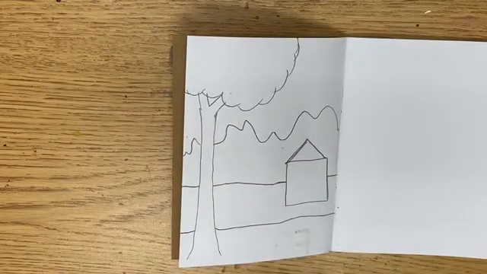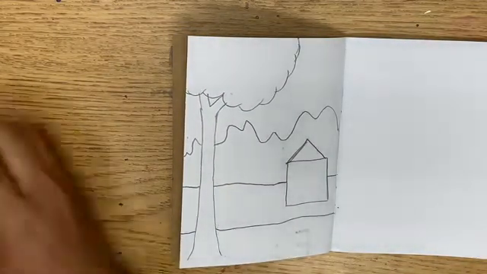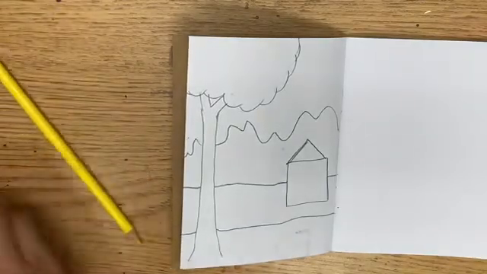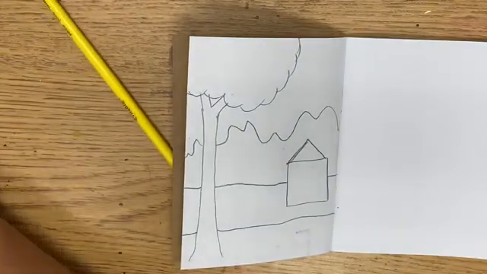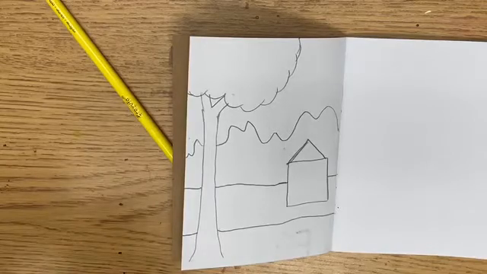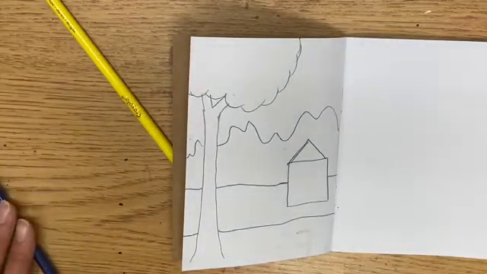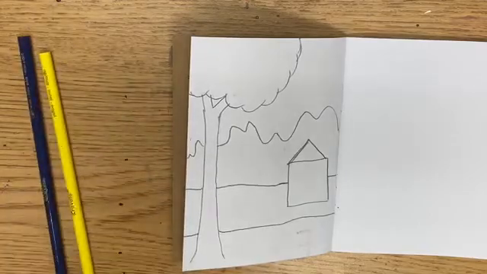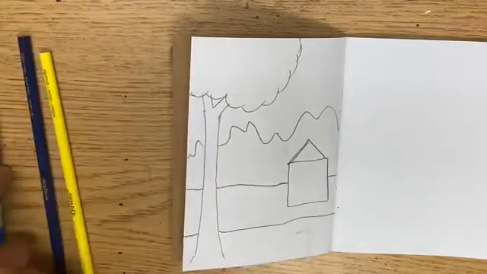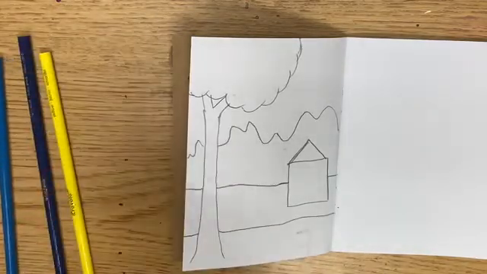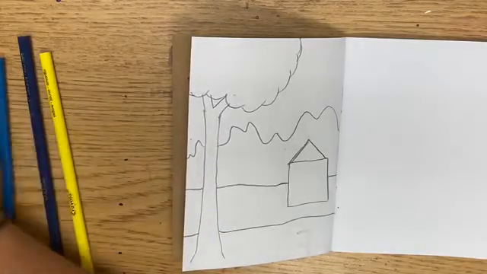Now we're going to color. Do you remember your challenge? We're only using primary colors. So you need a yellow, you need a blue, and you need a red. I'm gonna pull out 2 different kinds of blues just because I want to.